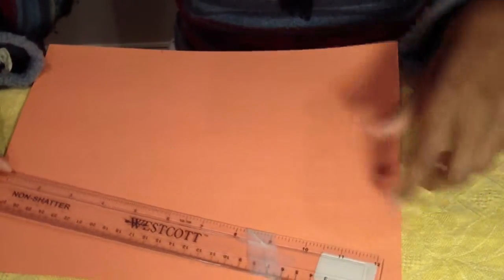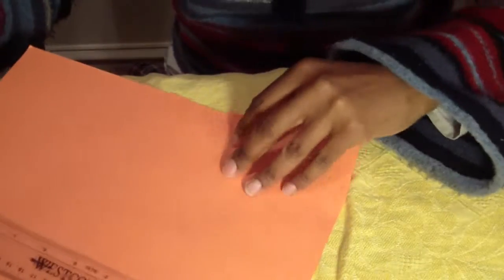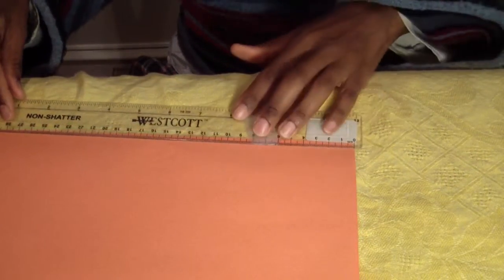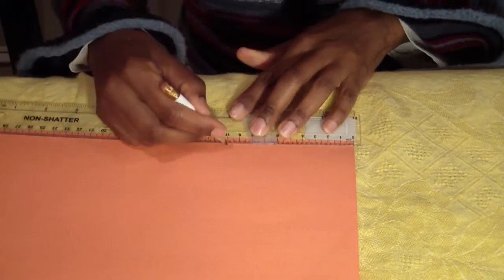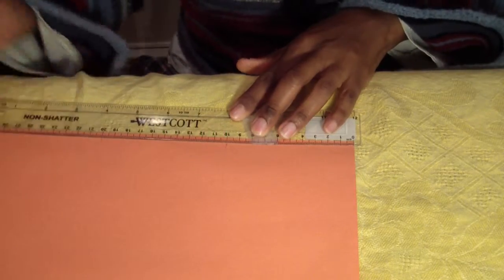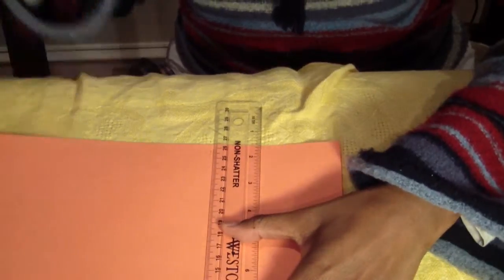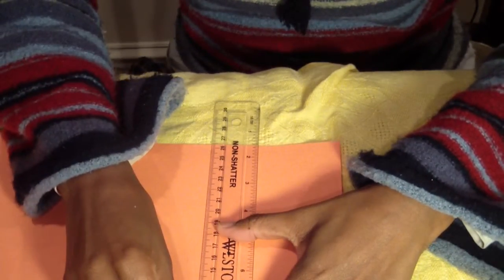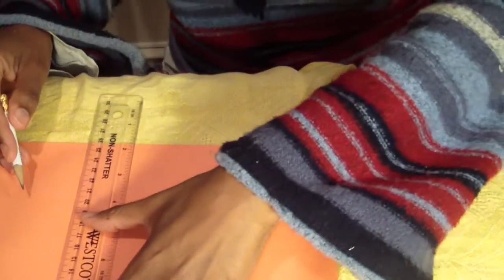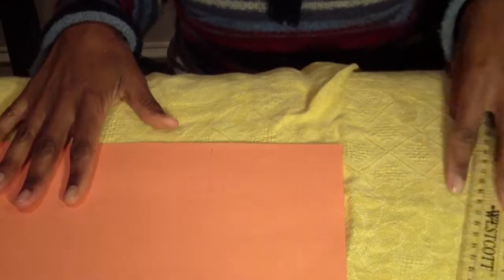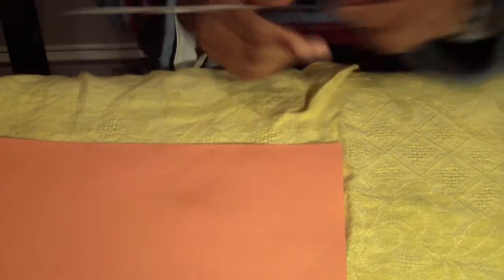Turn your sheet of paper around, and you want to start, actually, don't turn it around. Just move your ruler down and mark off your 10, 20 again. And once you're done with that, you want to connect your 2 marks lightly, like that. Connect it. And now you'll have 3 segments of your piece of paper.